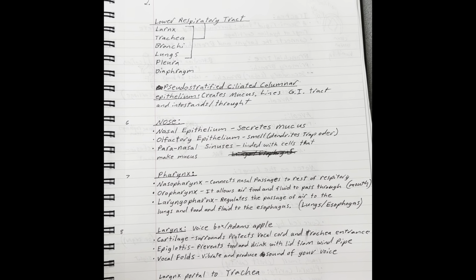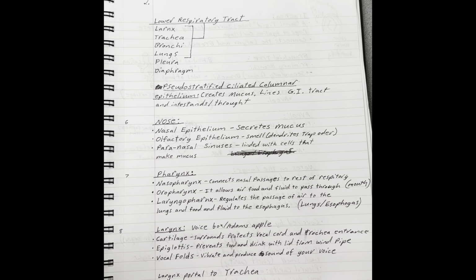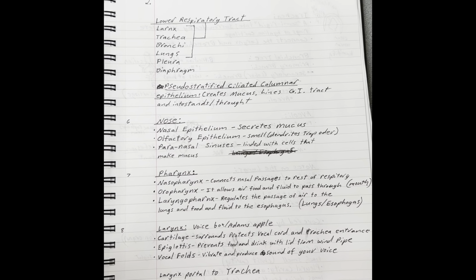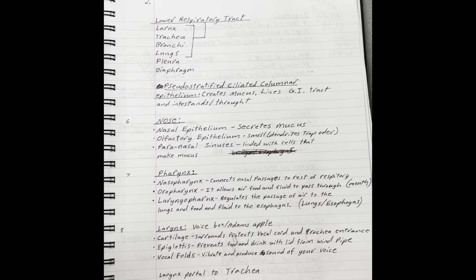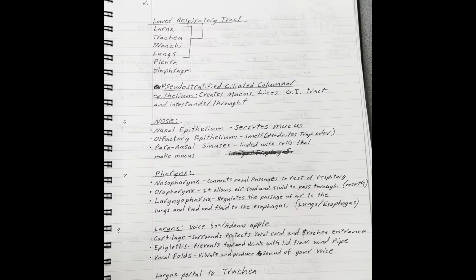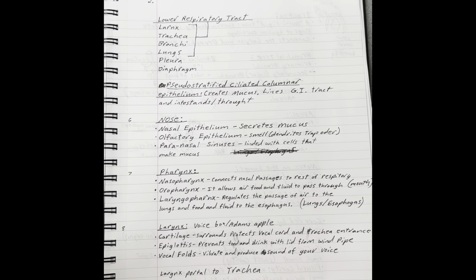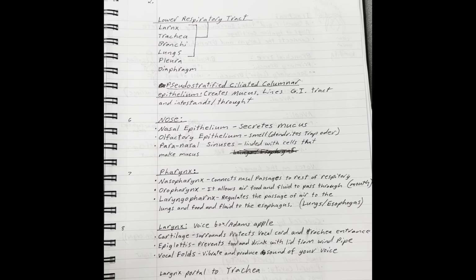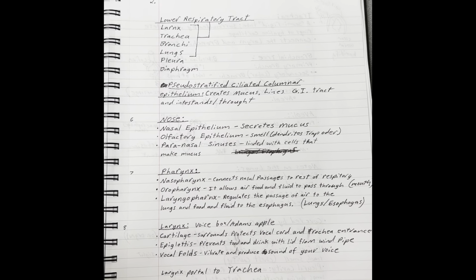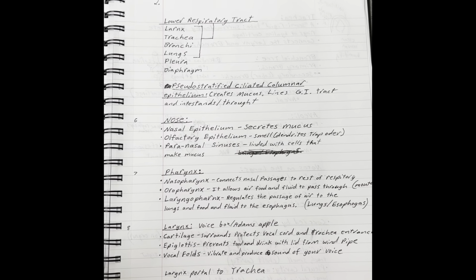Larynx: cartilage, epiglottis, vocal folds. Cartilage surrounds and protects the vocal cord and trachea entrance.